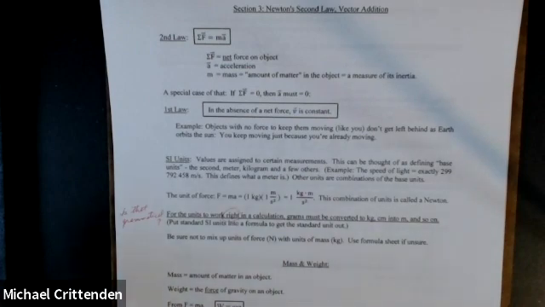Well, as you come on through the years, the definitions got revised. The original definition of the meter that I described, the problem with that is if you want to really do a good job of calibrating your instruments, you have to go out and measure the Earth.